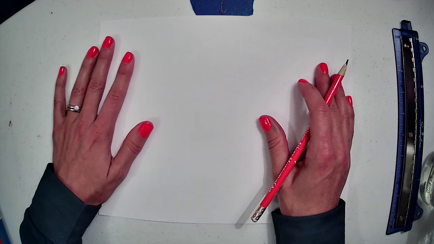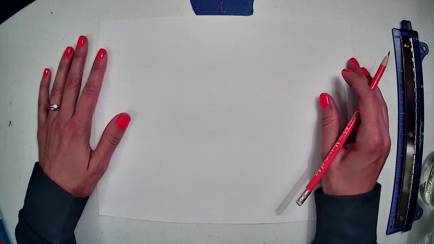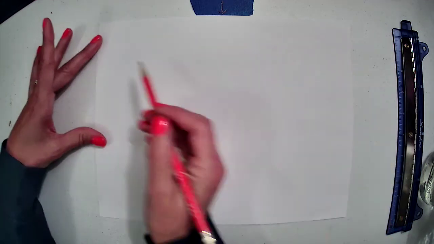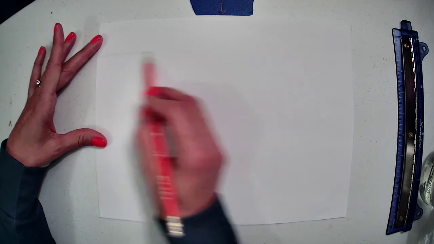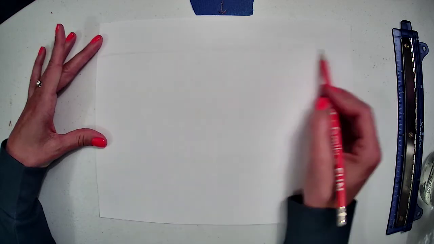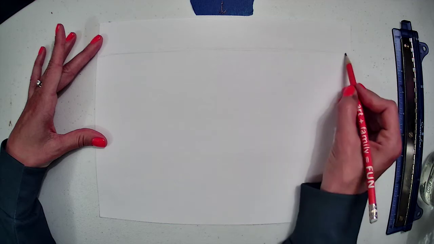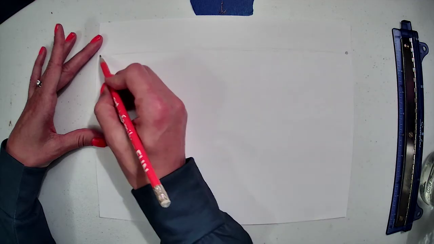So let's go ahead and get started. I think for the purposes of what we're doing, let's just freehand in a somewhat straight line. I'm going to place it high on the picture plane to give myself lots of room. And I'm going to place our vanishing points far apart.